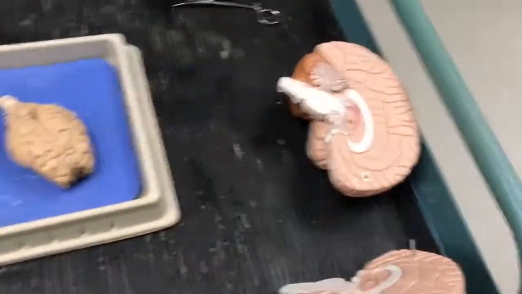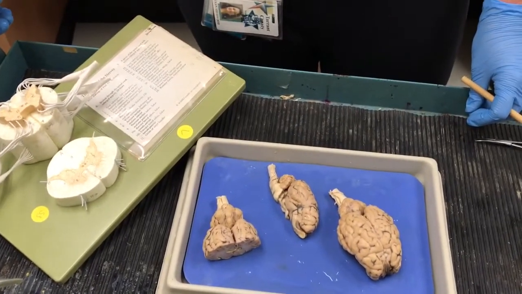Other than that, I think that covers it. So good luck.